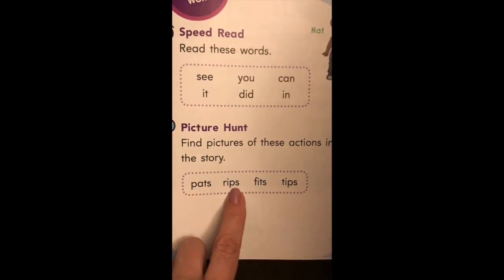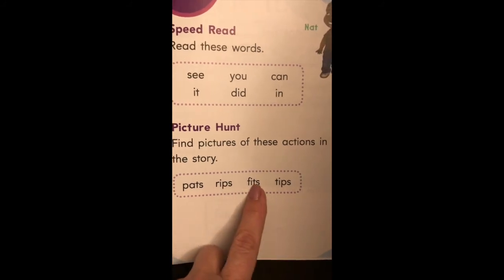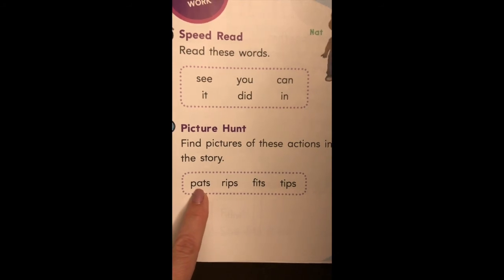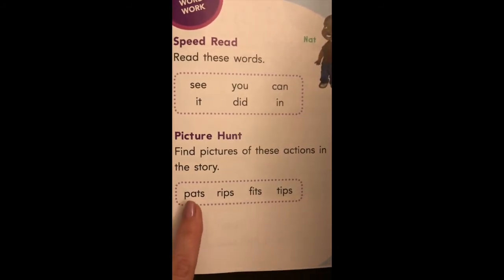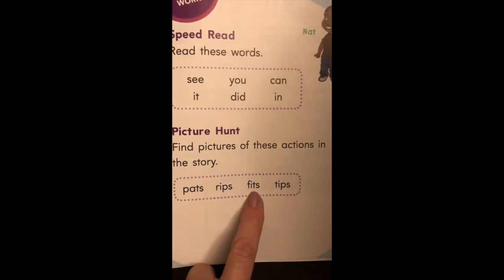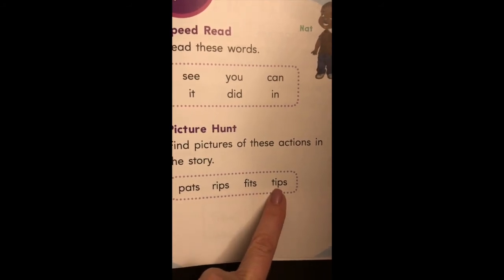And almost all of these words had a short I. So we need to look back in the story for the action of pat, pats, rips, fits, and tips. Okay, let's try to remember that.